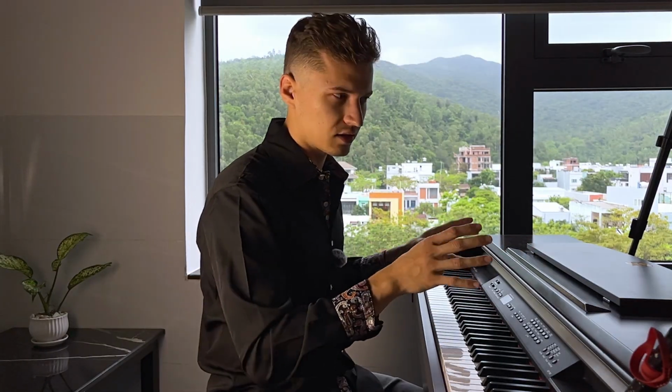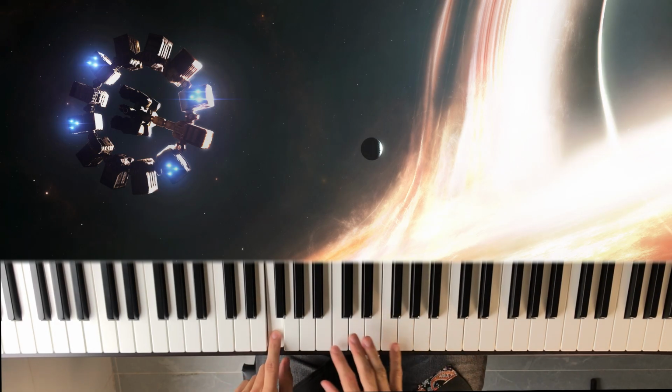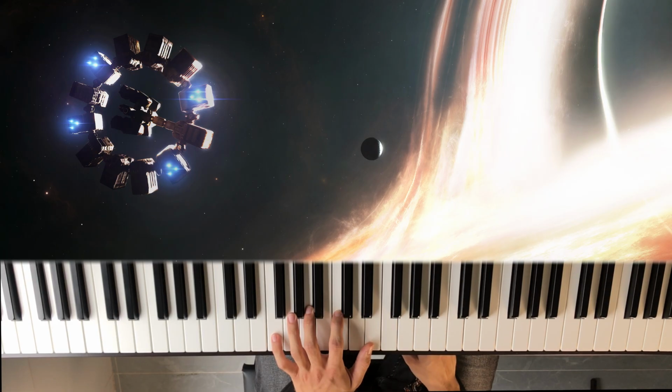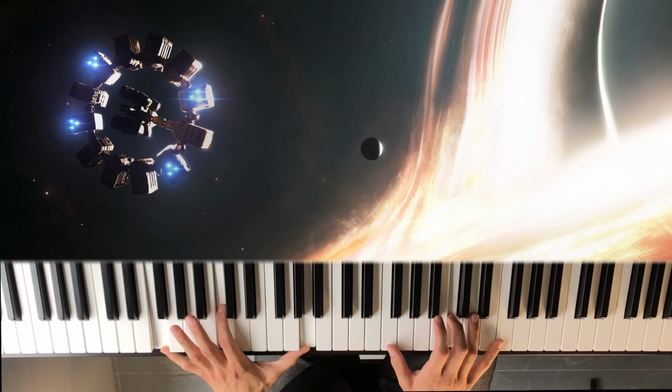So let's try to analyze your chords in the Interstellar piece in order for you to make it more interesting, more improvisational. So, first chord. It will be the F major 7th chord. For this reason, you have 4 different sounds which you can use without any problems: F, A, C and E.